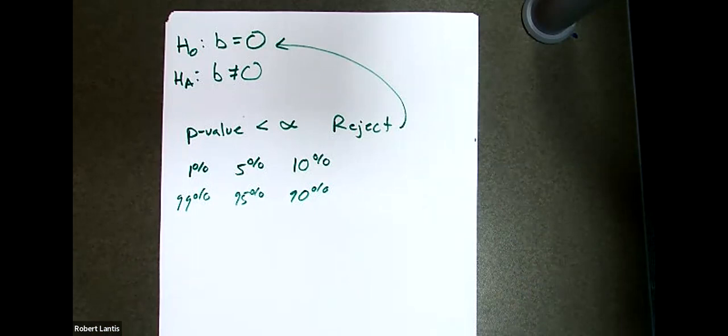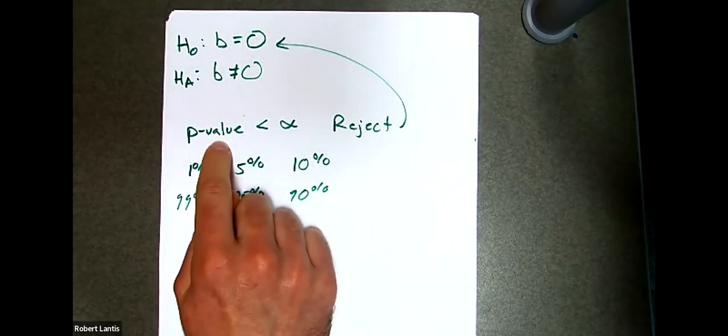So it's hypothesis testing, but we get to skip a lot of the steps. We're going right to the p-value right away, okay? Any questions on that before we keep moving here? There we go.